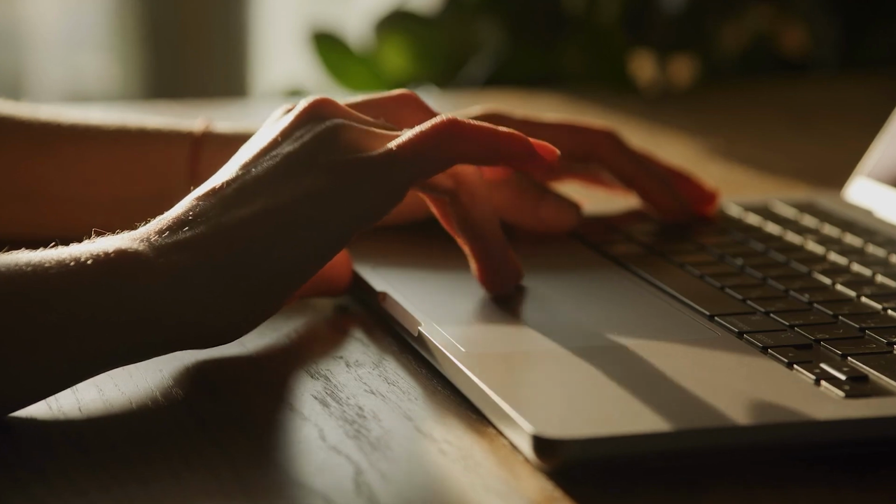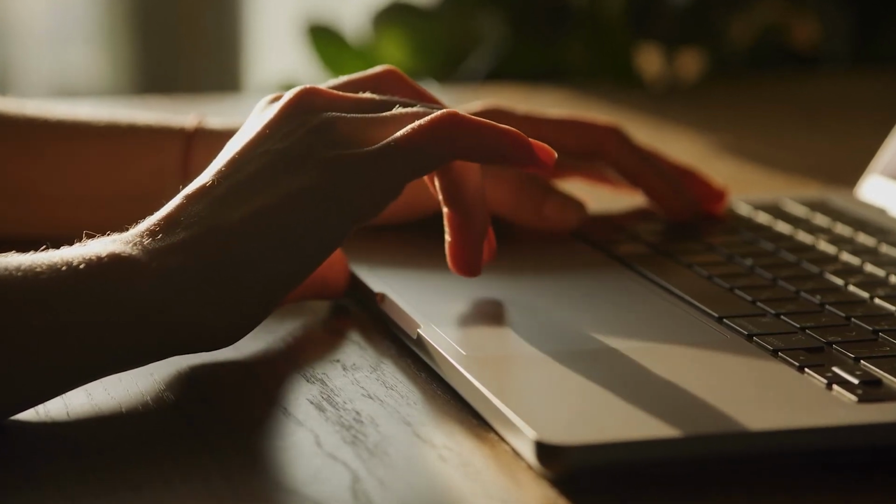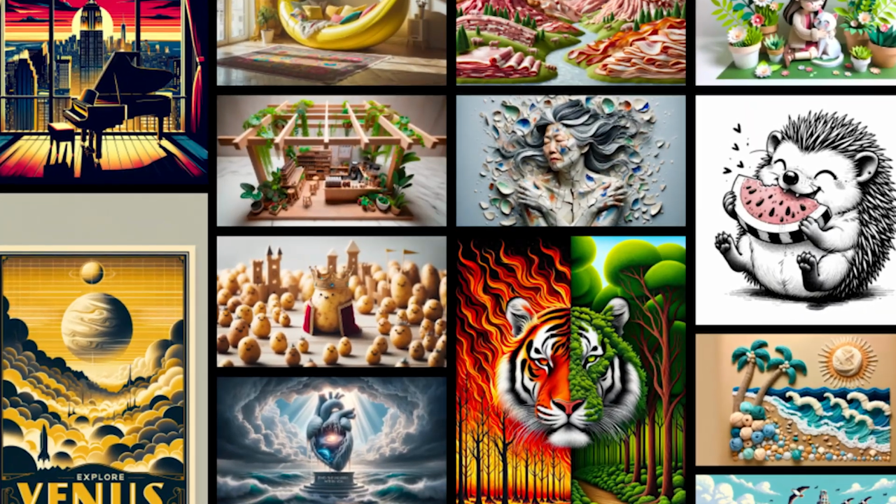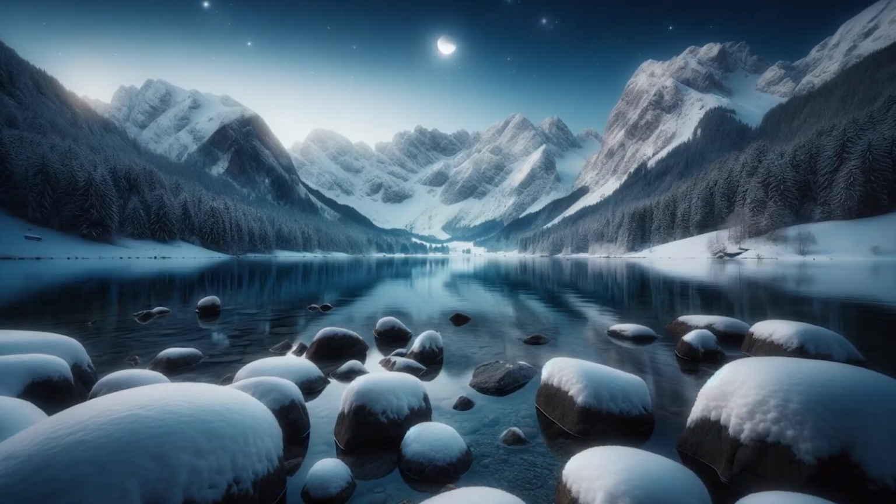The benefits are clear. You save time, streamline your tasks, and always have unique visuals ready to go. It's a powerful way to boost productivity and fully leverage DALL-E 3 capabilities.